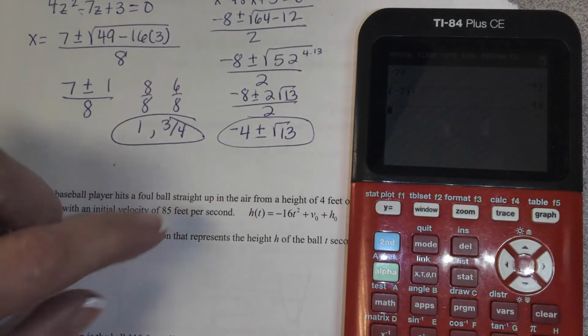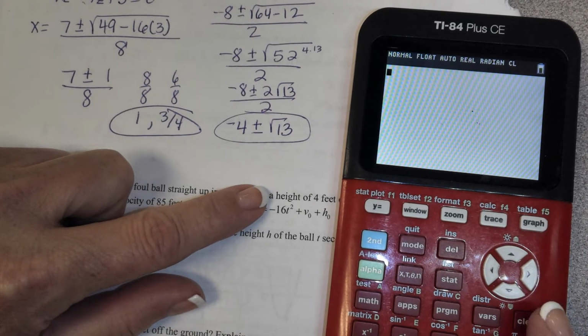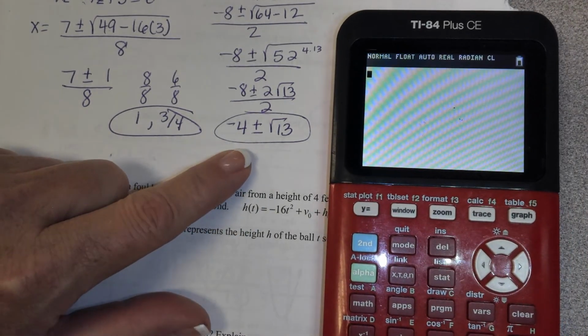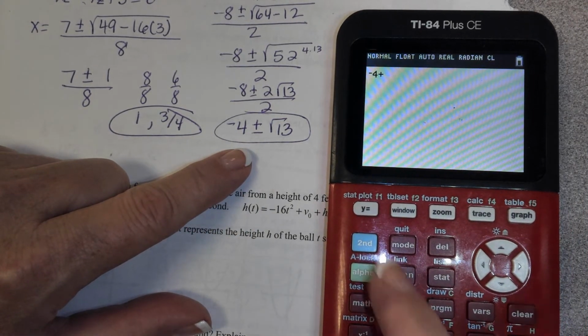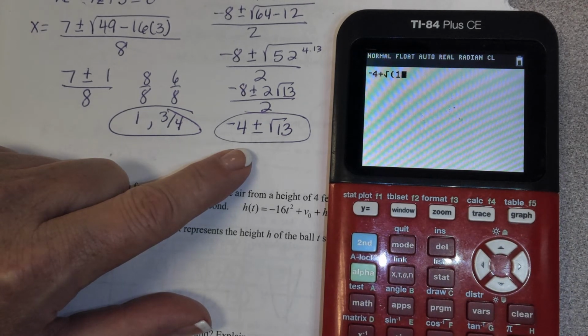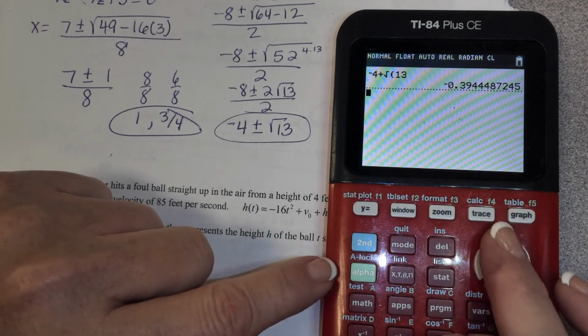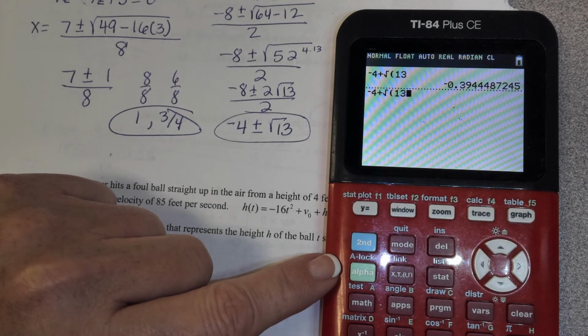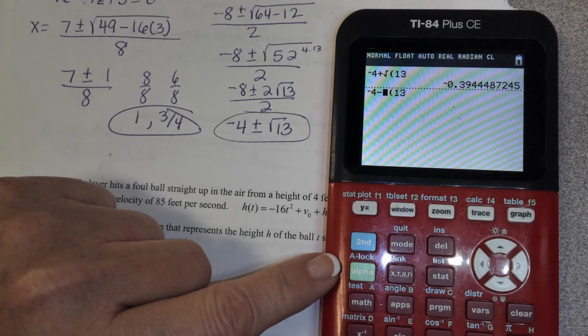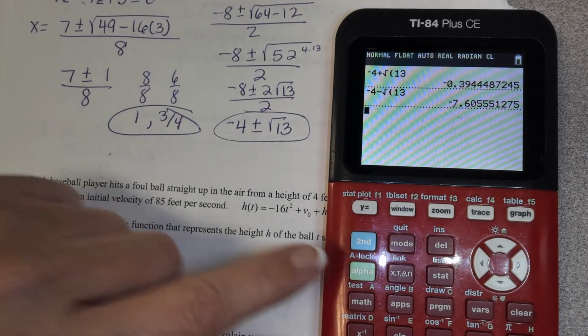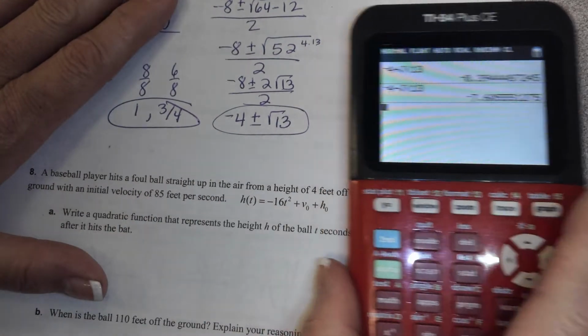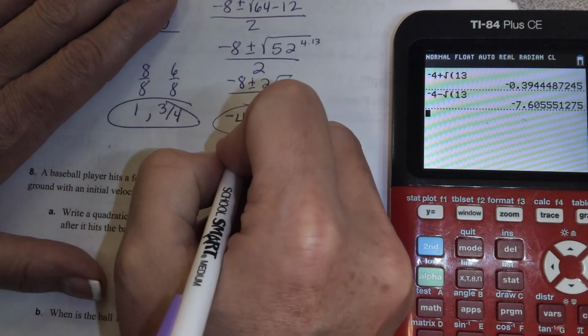Now if I want to quickly get my approximate answers, let me show you what we can do here. We're going to type in negative 4 plus radical 13. Get that. Now I can just go back up and grab that and then just edit it and make it subtraction. And there are my two approximate answers. So those are the two exacts.